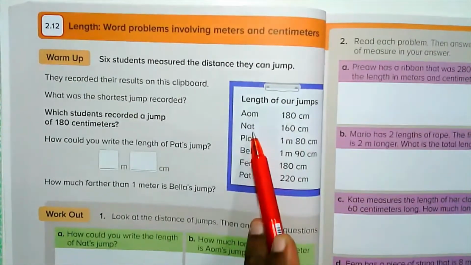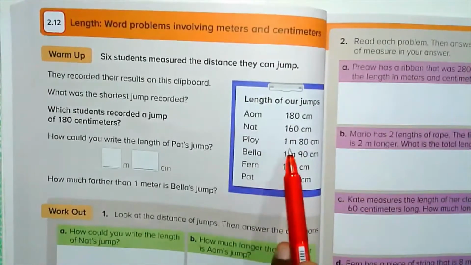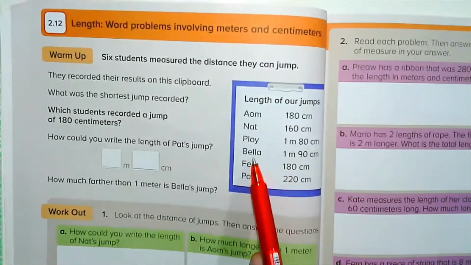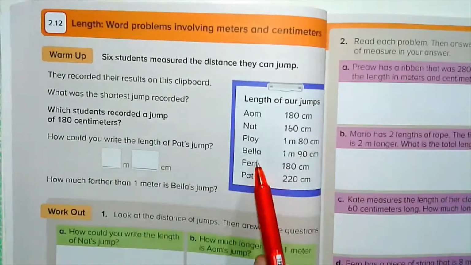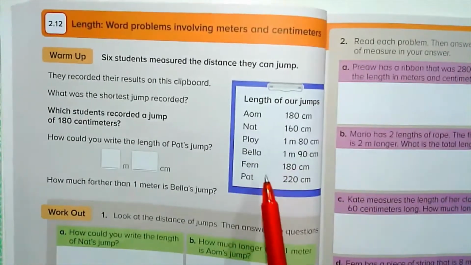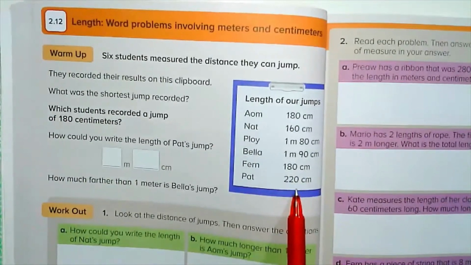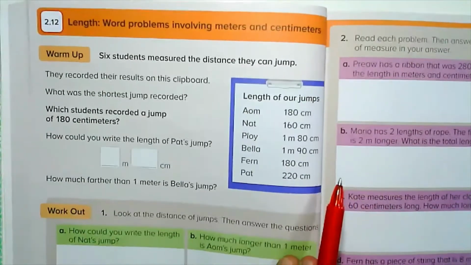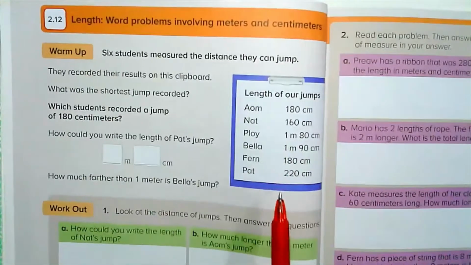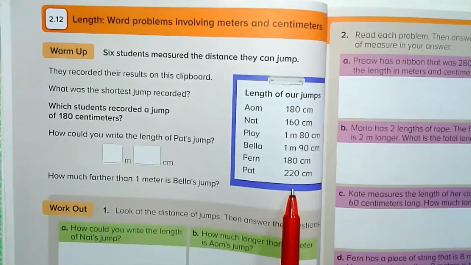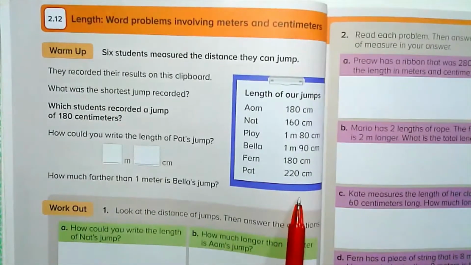Ohm 180 centimeters, Nat 160, Floyd 180 centimeters, Ploy 1 meter 80 centimeters, Bella 1 meter 80 centimeters, Fern 180 centimeters, Pat 220 centimeters. They have recorded their results. So what was the shortest jump recorded?